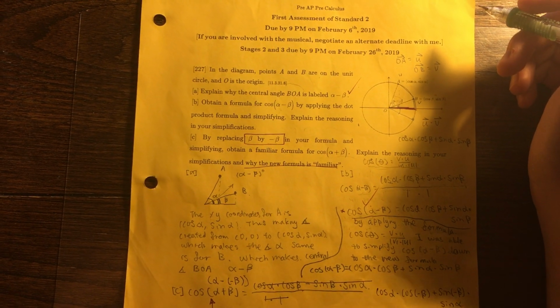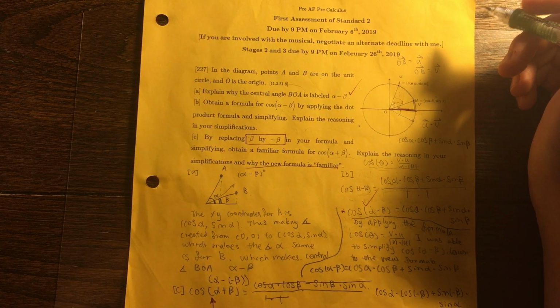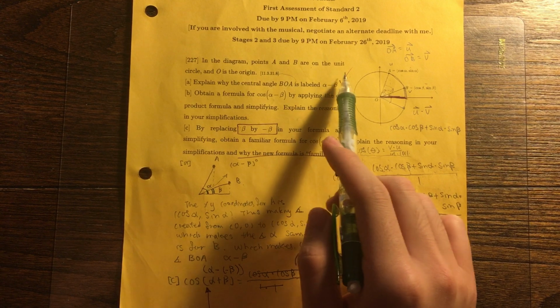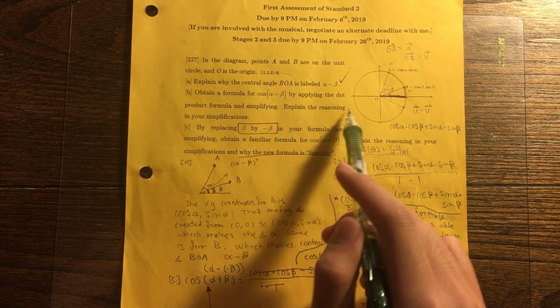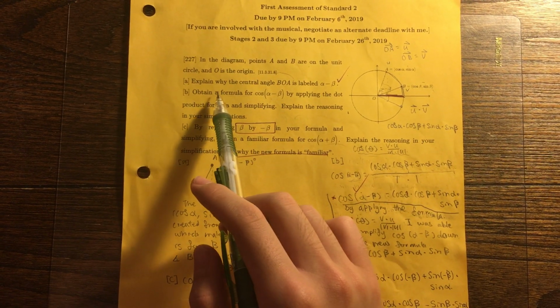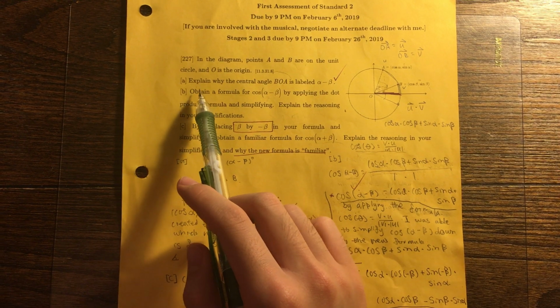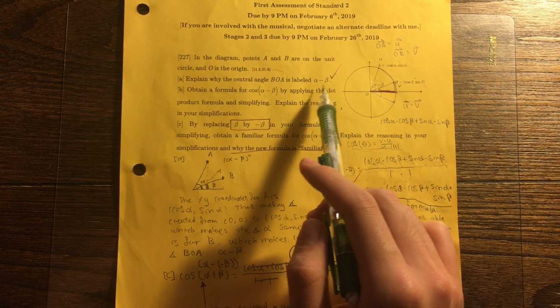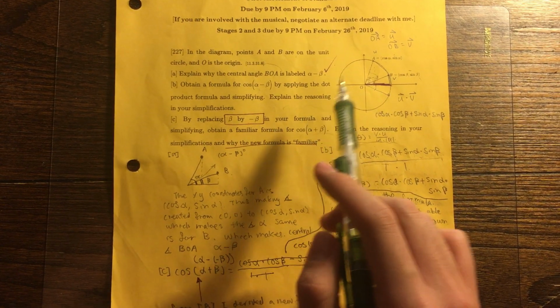This is Michael doing stage 3 of standard 2. The problem says in the diagram, point A and B are on the unit circle and O is the origin. Part A asks, explain why the central angle BOA is labeled alpha minus beta.